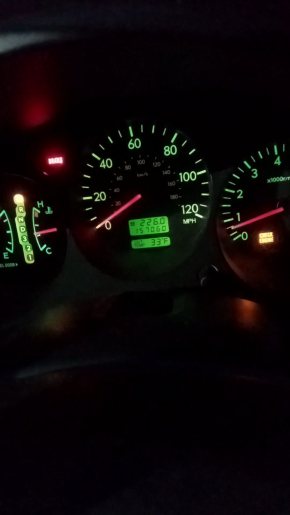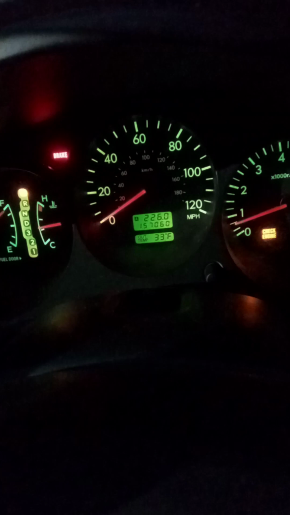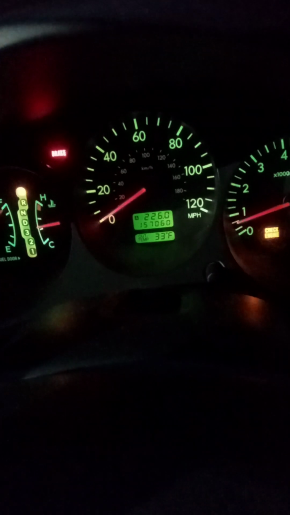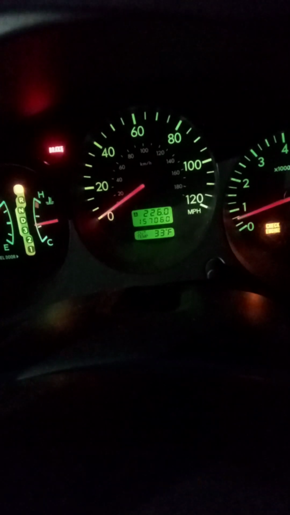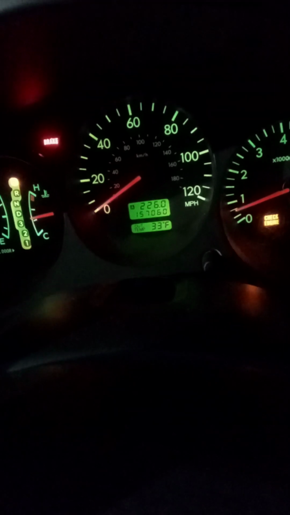Subject vehicle is a 2004 Subaru Forester X, 2.5 liter single overhead cam with automatic transmission, operating in all-wheel drive mode. There we go, let me get that on there.